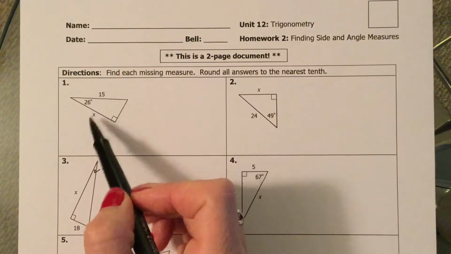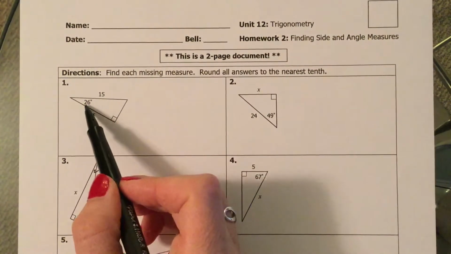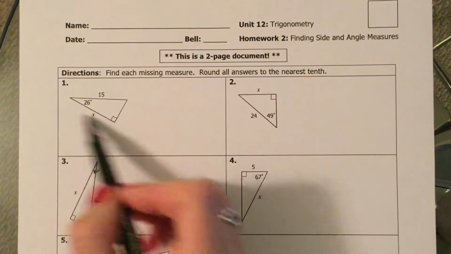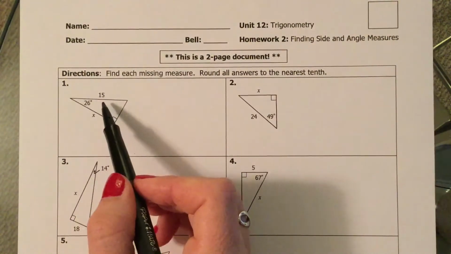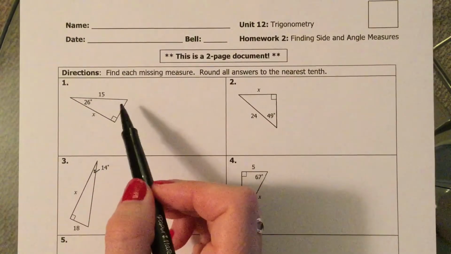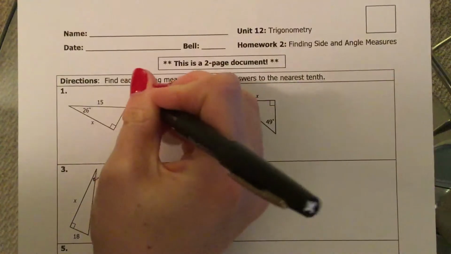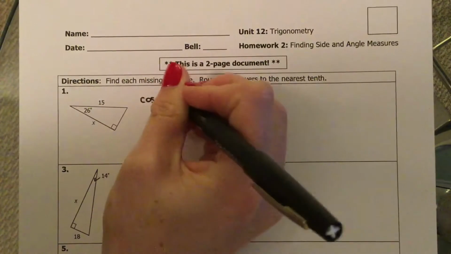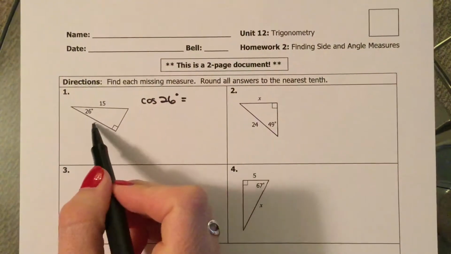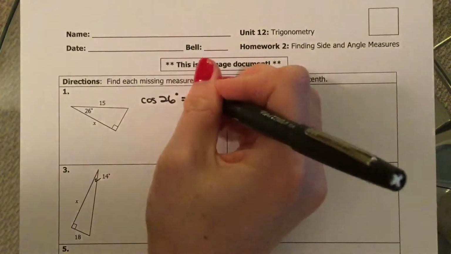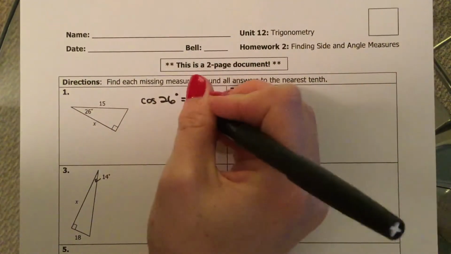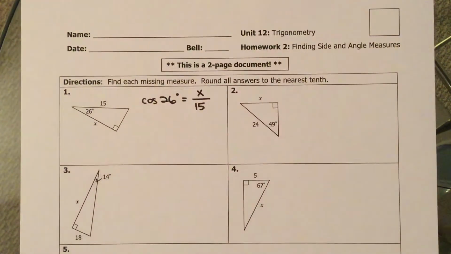All right, so the way we do this is we look at the angle and figure out what measures are labeled here. So in reference to this angle, this is the adjacent side, and then 15 is the hypotenuse. So adjacent and hypotenuse would lead you to use cosine. So you would set up the cosine of 26 degrees is equal to the adjacent side over the hypotenuse. So the adjacent is the unknown, and the hypotenuse is 15.